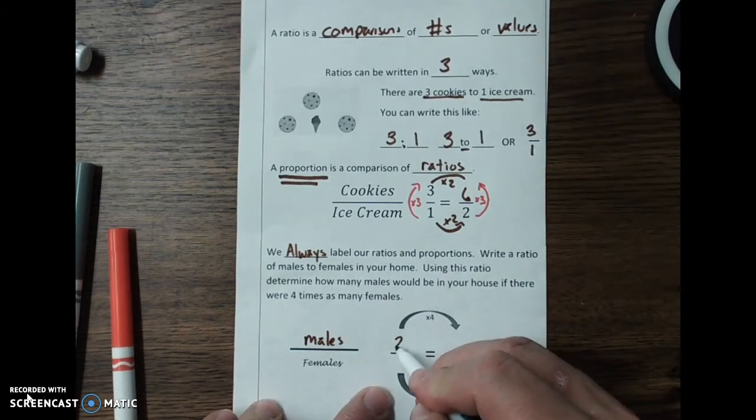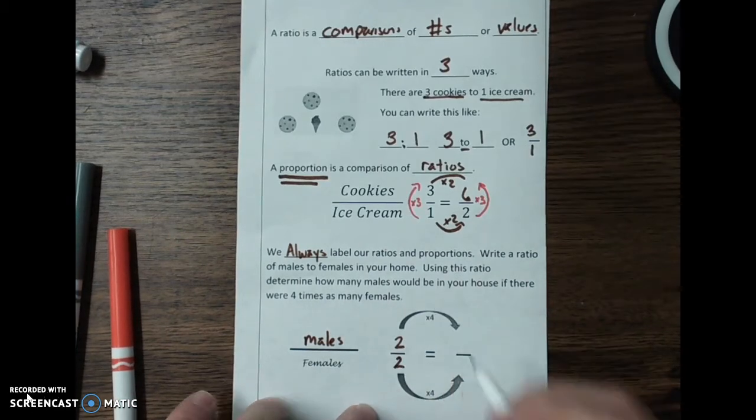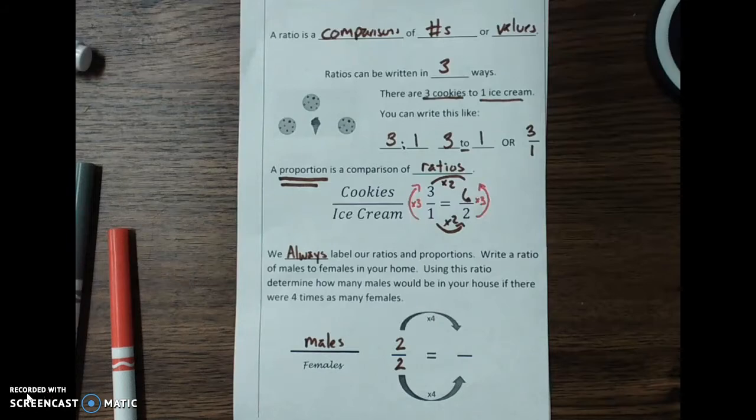Where I sleep, I have 2 males and 2 females. Now, yours is not going to look like mine, because some of you have more males, some of you have more females. Write it down. We're not talking about it yet. If you want to count pets, I'm fine with that. Do they live with you? Do you count yourself? Yes, count yourself. You decide.